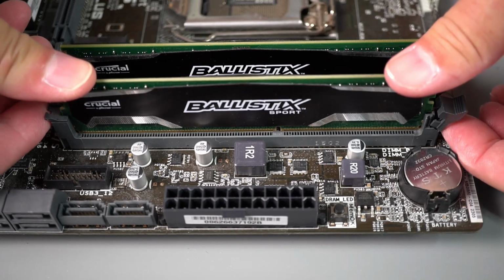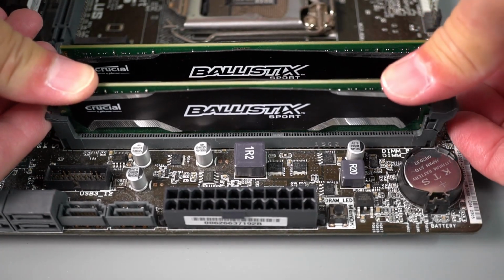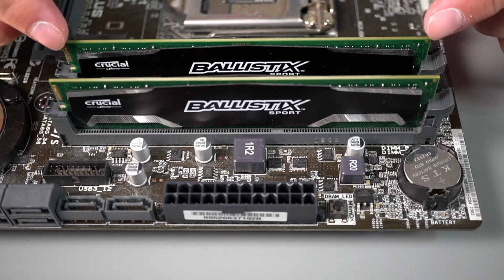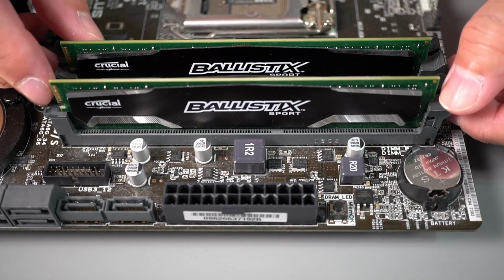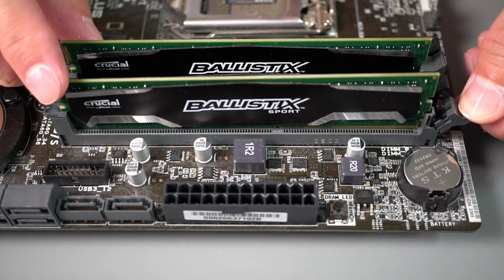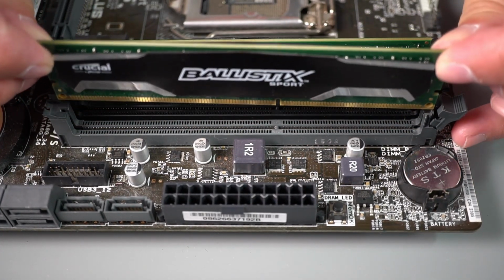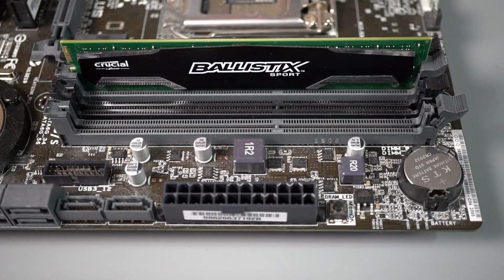Push down on the side without the latch first, and then push down on the side with the latch. That's generally how it's done. Now to remove it, just a reverse procedure. So we push up on that, and then wiggle it out. Generally wiggle out this side first, then this side. So that comes right out.